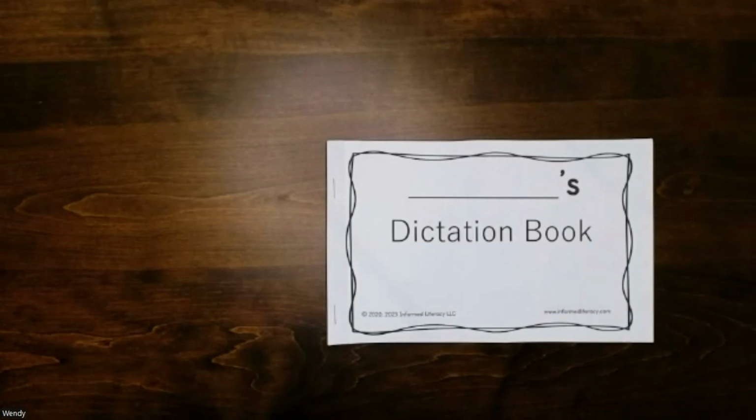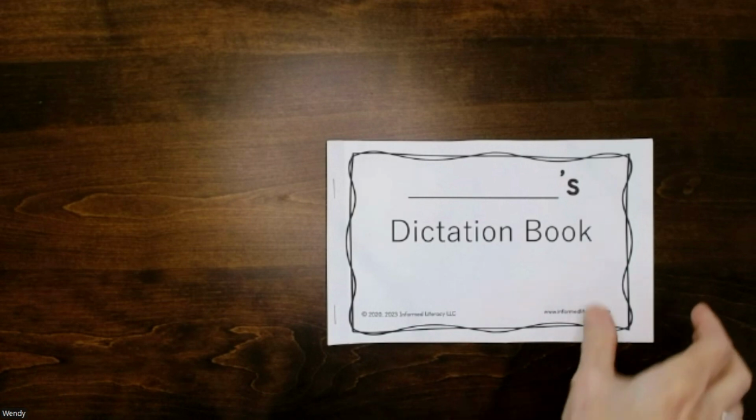The next part of the day 3 lesson progression is word and sentence dictation. So decoding is reading, and decoding and spelling are reciprocal skills. Reinforcing word patterns through spelling practice helps students more easily recognize these patterns when reading and helps lead to automaticity.